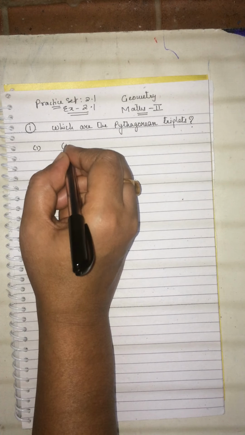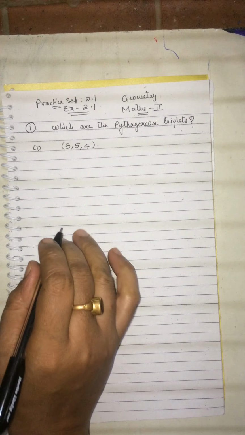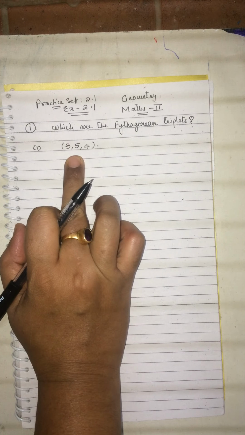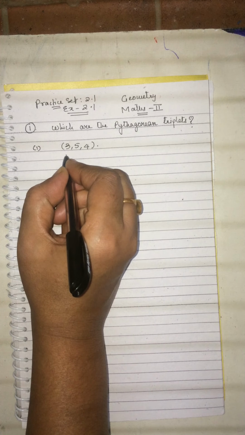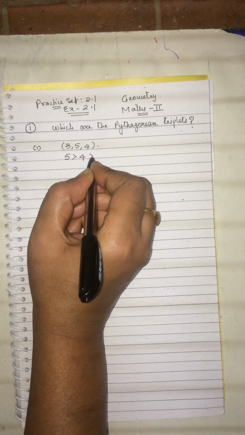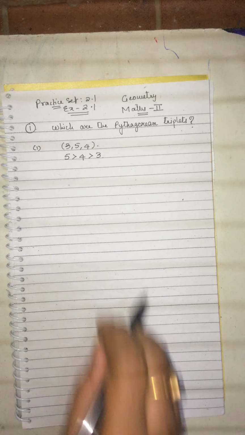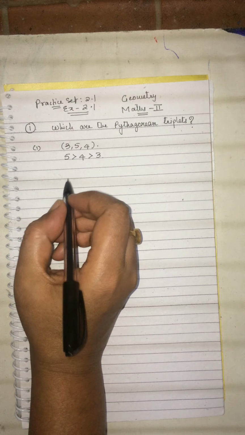So first one is given as 3, 5, 4. So first of all, children, let us write it in the descending order. So 5 is greater than 4, is greater than 3. So after writing it in descending order, we have to see the square of the biggest number.